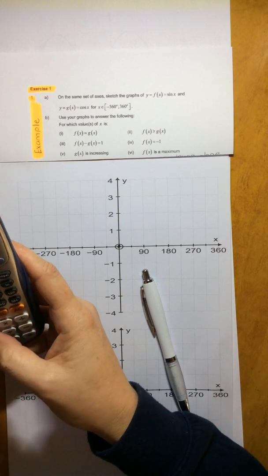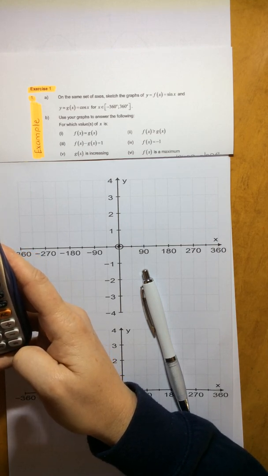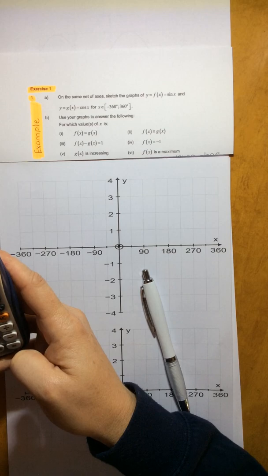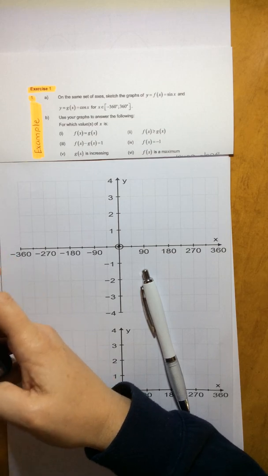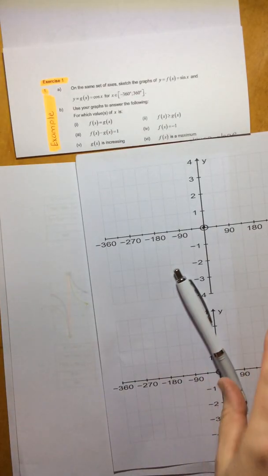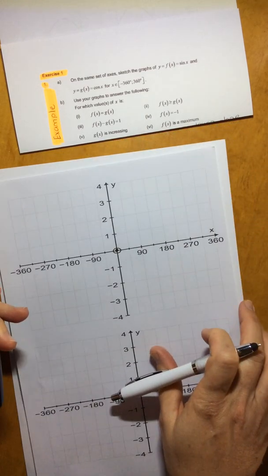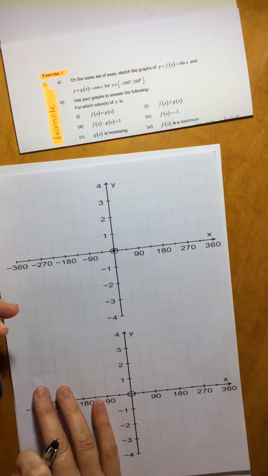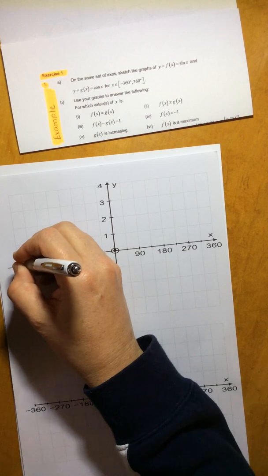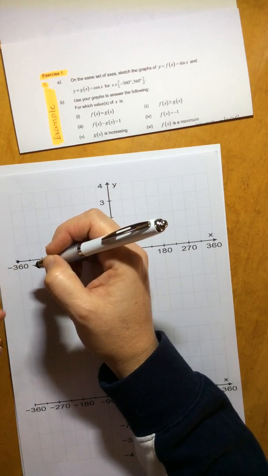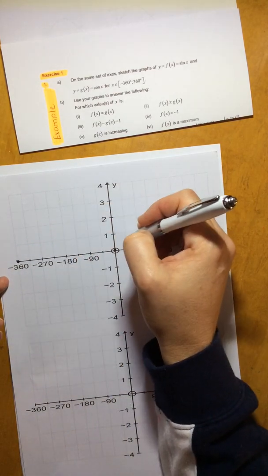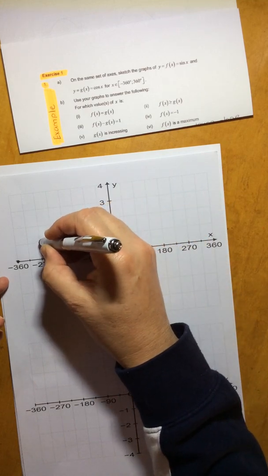I'm going to end at 360, and most important, step of 45. Which means at my x value of minus 360, I have a 0. At minus 270, I am going to have a 1.